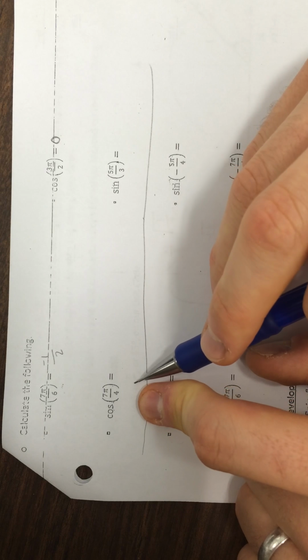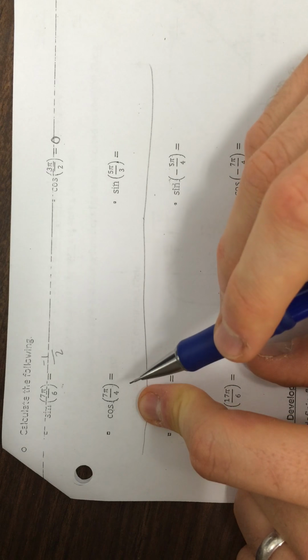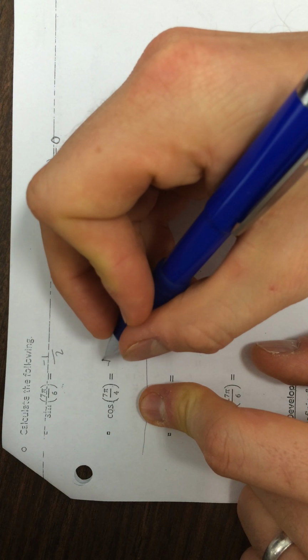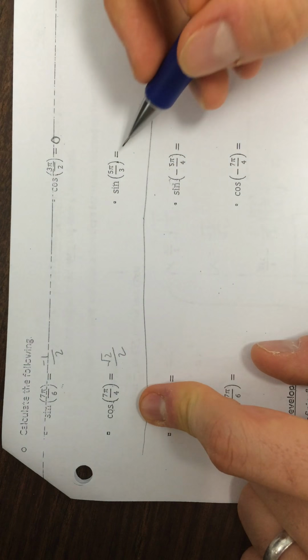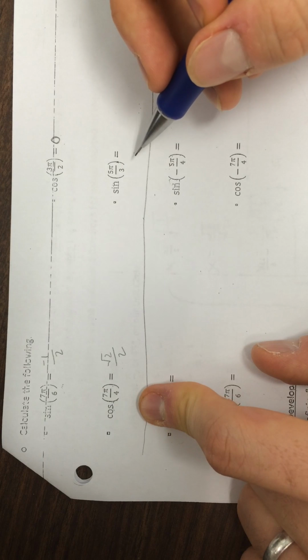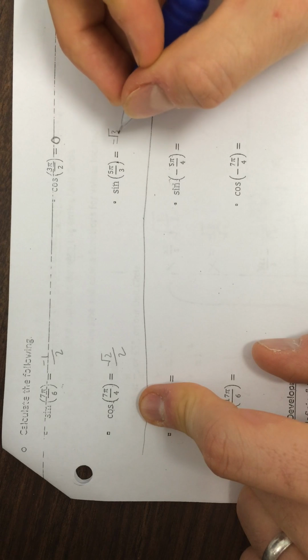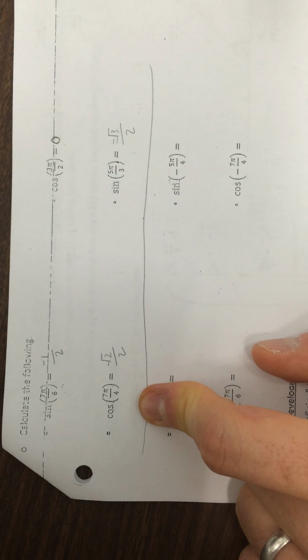Cosine 7 pi over 4, similar thing. I go to 7 pi over 4, find my coordinate points. Cosine is always x, so this is square root of 2 over 2. And 5 pi over 3, I go to 5 pi over 3, I find my coordinate point, which is 1/2, negative square root of 3 over 2. Sine is always y. The y coordinate is negative square root of 3 over 2.